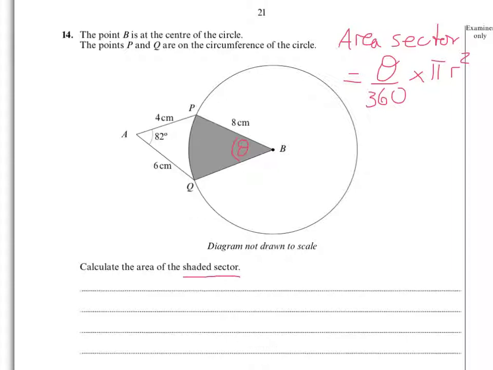Now the next thing I'd look at is what information do I have? Well, from the left hand side here, just outside the circle, I've got an angle with two sides either side of it. So I've got two sides and an included angle. Now that should tell me that I'm going to use my cosine rule.